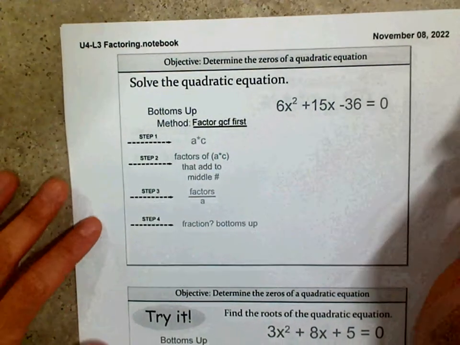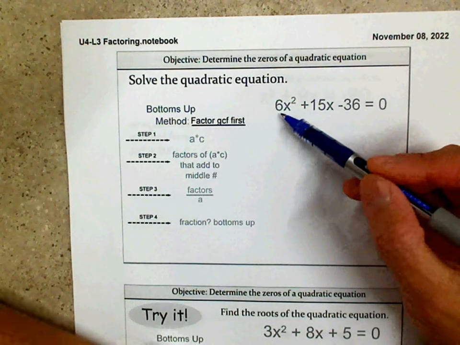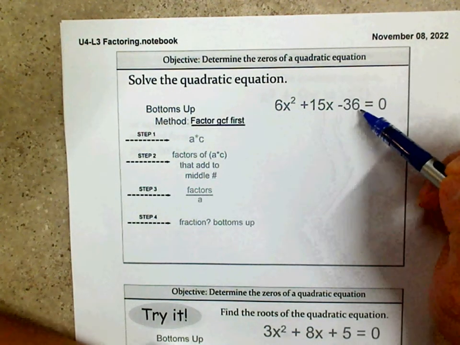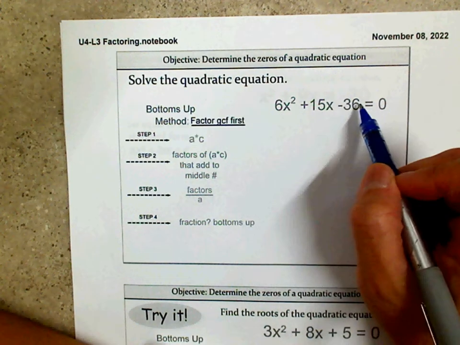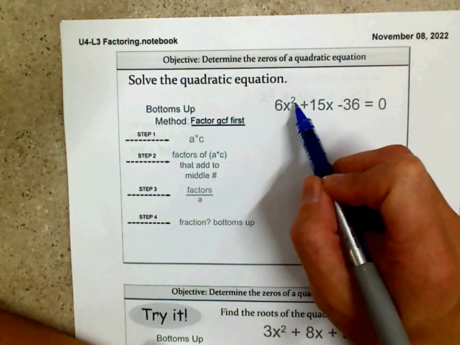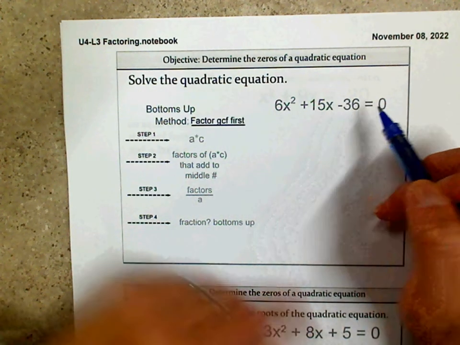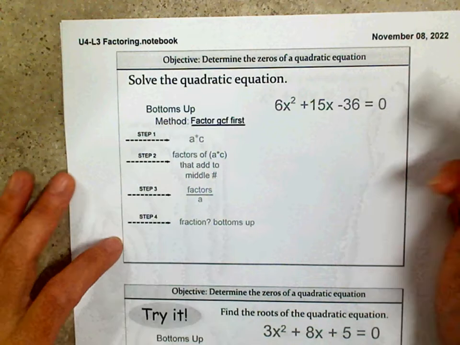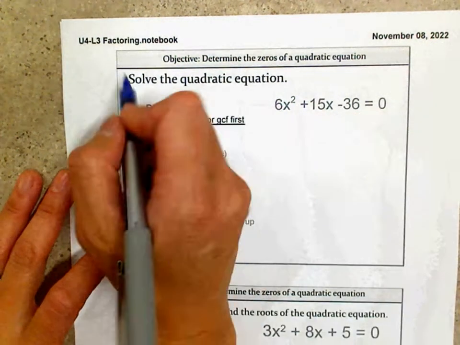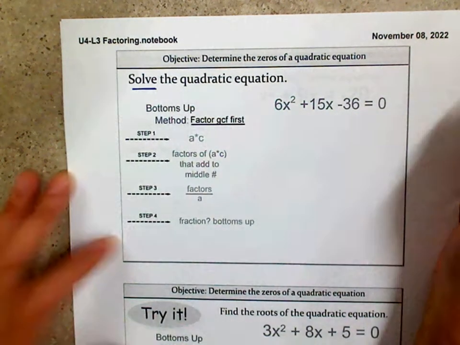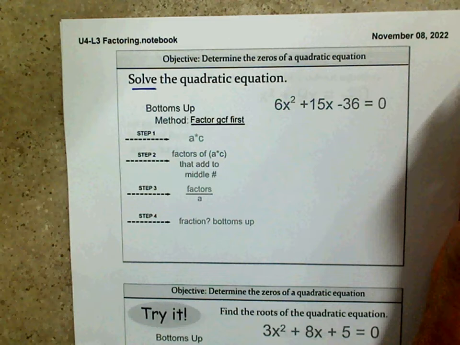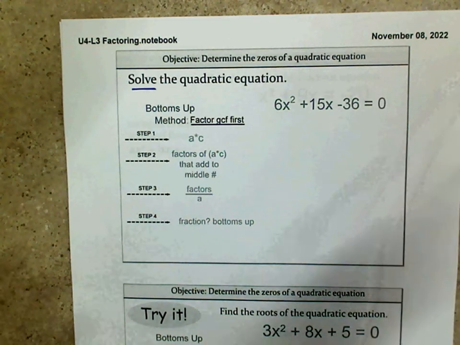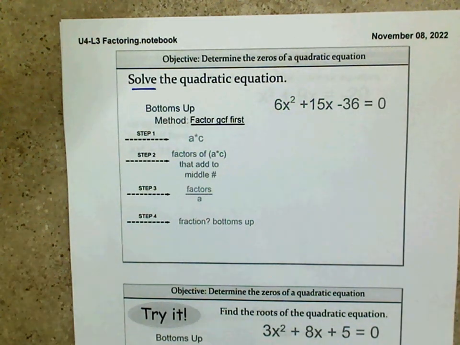Here you have this equation: 6x squared plus 15x minus 36. Notice this is a quadratic trinomial. Highest degree of 2, you've got 3 terms. The first thing you always want to do is read the direction. What did it ask you to find? It's asking you to solve, because I want to differentiate between the two, okay? Between solving and factoring.